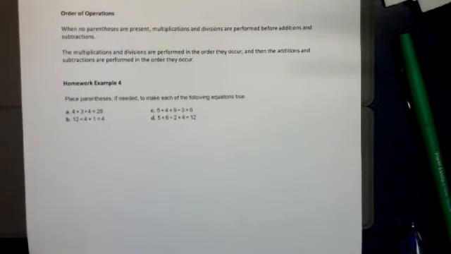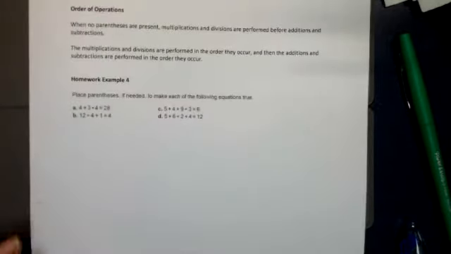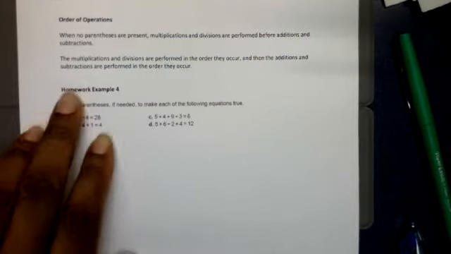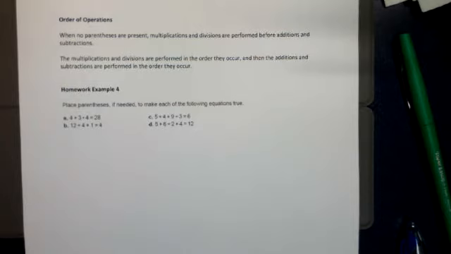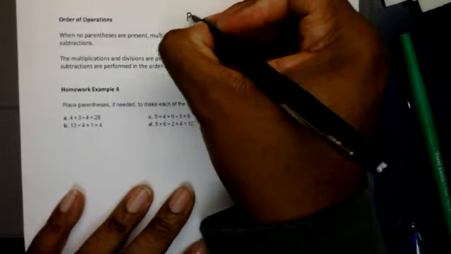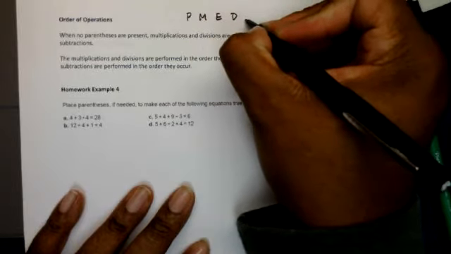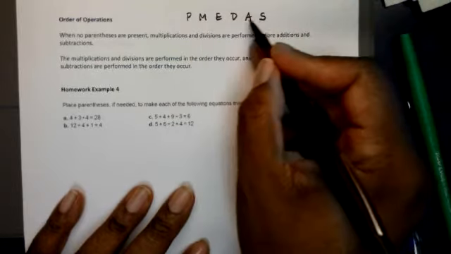All right, now the next page deals with order of operations. And in this case here, when you have no parentheses present, multiplications and divisions are performed before additions and subtractions. Okay, the multiplications and divisions are performed in the order they occur, and then additions and subtractions are performed in the order they occur. You might remember this particular phrase for remembering the order of operations: Please excuse my dear Aunt Sally.